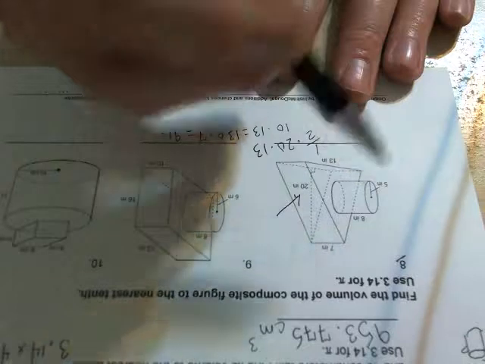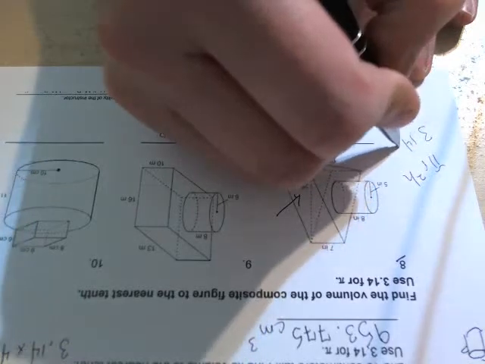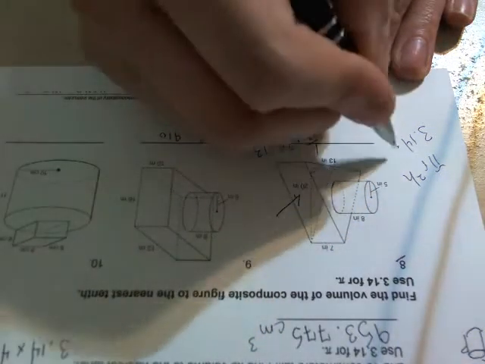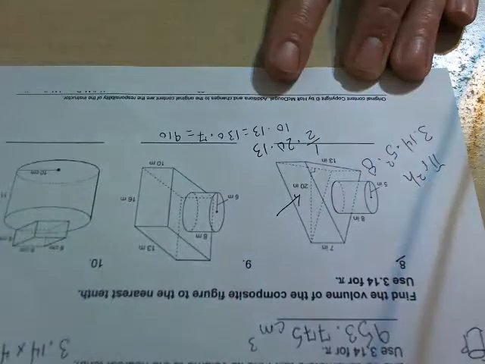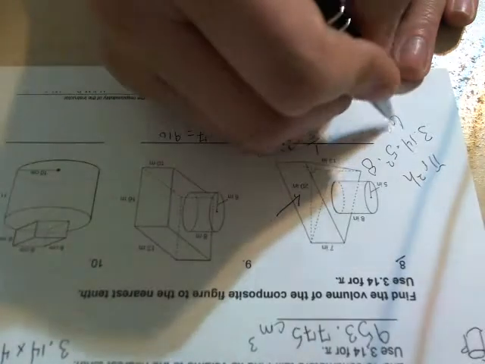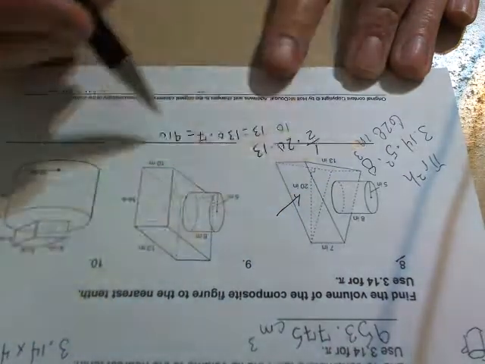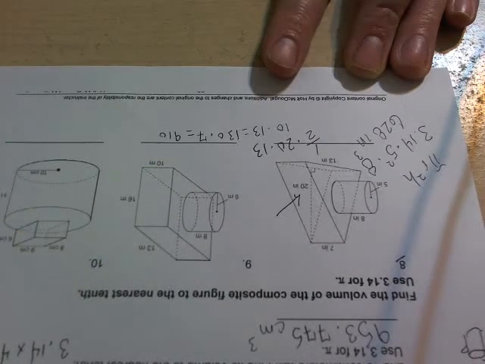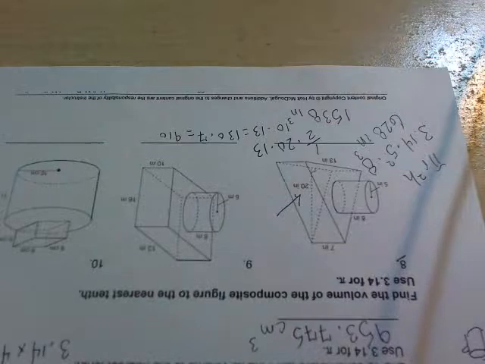All right, let's come back over here to the cylinder. Cylinder, pi r squared h. So 3.14 times the radius squared. They gave us the radius is 5, squared, times the height, how tall this is, 8 tall. So 3.14 times 5 squared times 8, that's the same as 3.14 times 25 times 8, and that's 628, and that's going to be inches cubed. And then we're going to add those two guys together to find my composite shape's volume. When I add these two together, I get 1538 inches cubed. So the composite figure has a volume of 1,538 inches cubed.